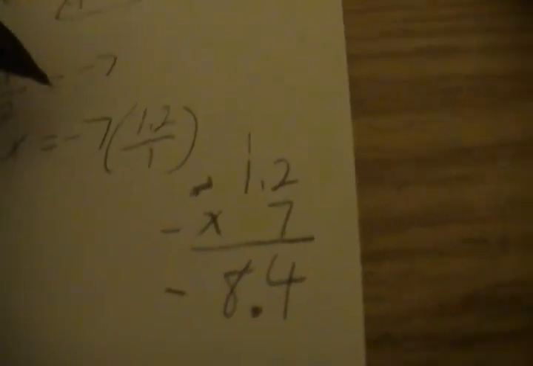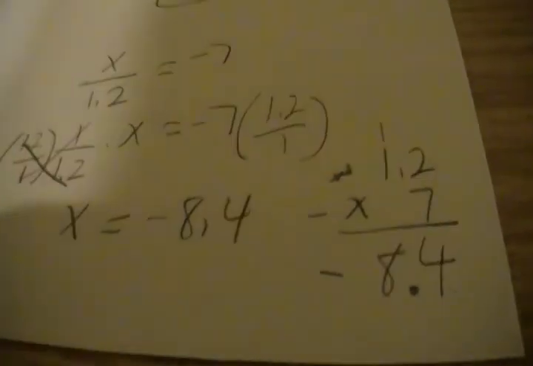14, bring down the 4, carry the 1 over. 7 times 1 is 7, add 1 equals 8. Right, now we have to look at the decimal points. Well, we have 1 decimal point, so we add 1 decimal point from right to left. So it's -8.4. So sure enough, the answer is -8.4.